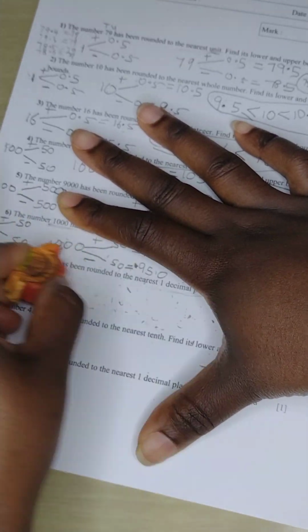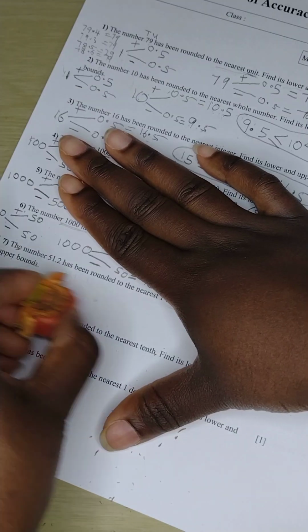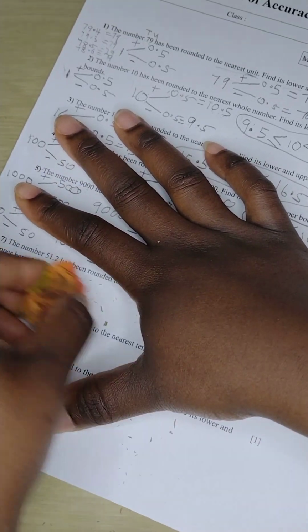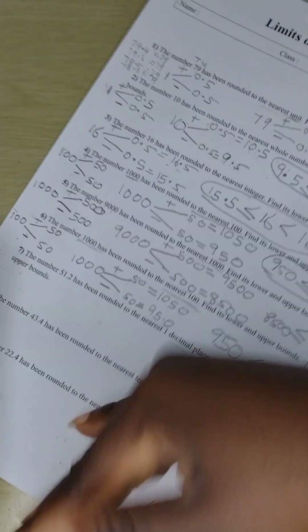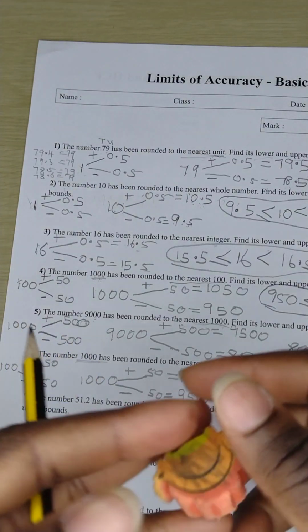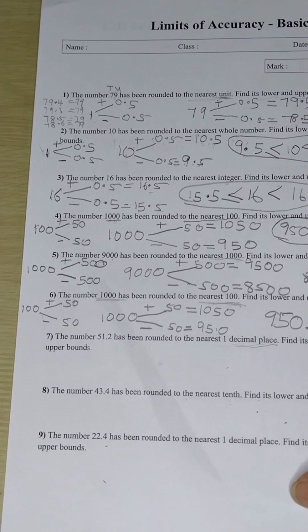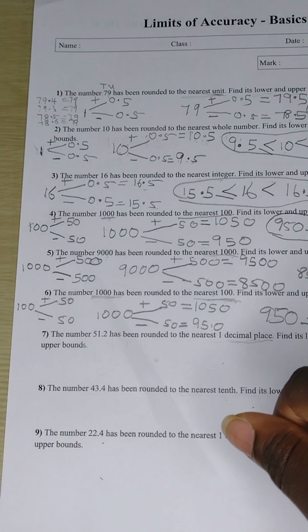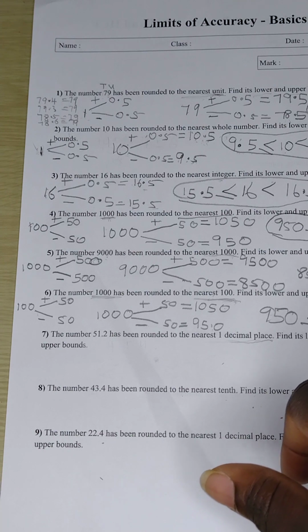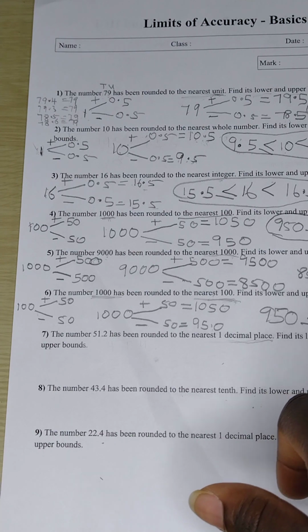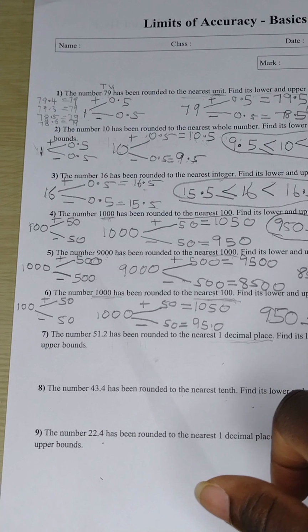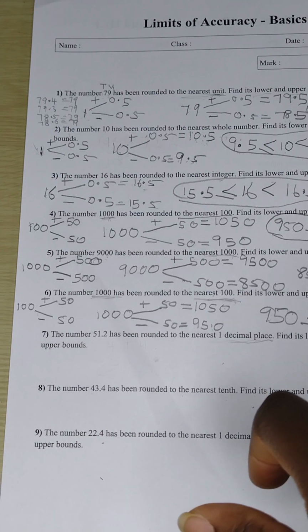When you're dealing with one decimal place, the smallest one decimal place that you can get is 0.1. It's the same as when I said earlier, the smallest units that you can get: your units are 1, 2, 3, 4, 5, 6, 7, 8, 9, and the smallest is 1. When it comes to tens, your tens are 10, 20, 30, 40, 50, 60. The smallest tens that you can get is 10. The smallest hundreds that you can get is 100, because you have 100, 200, 300, 400.